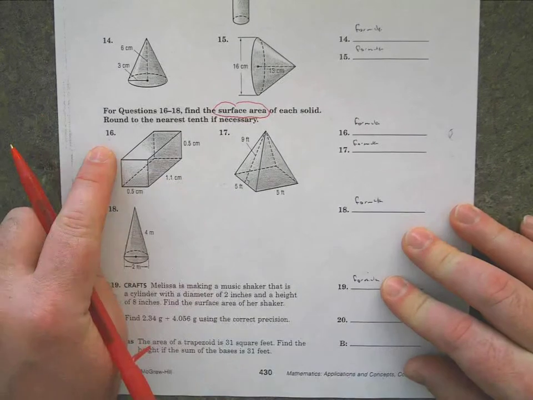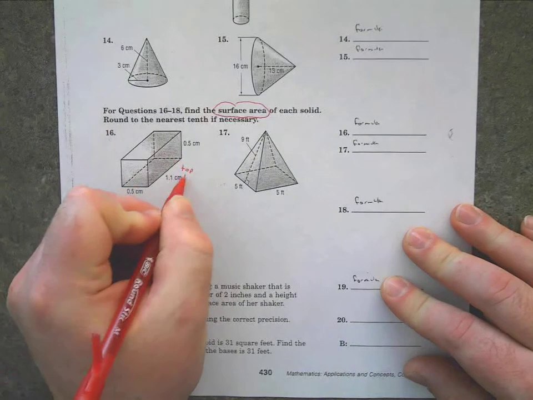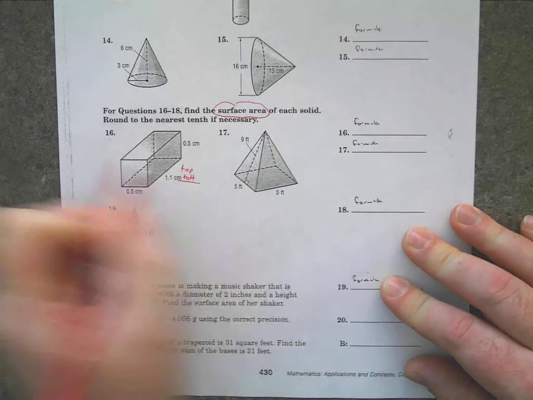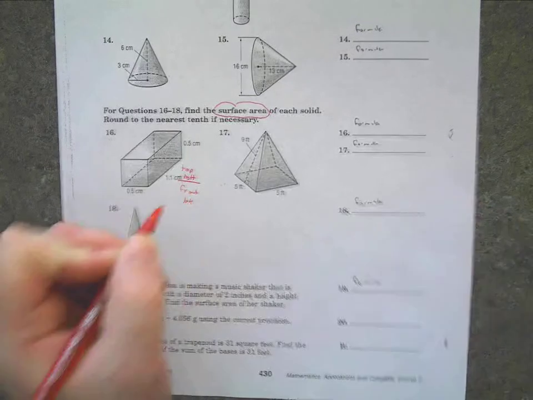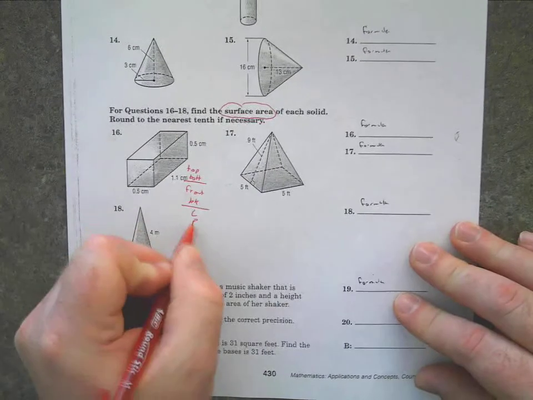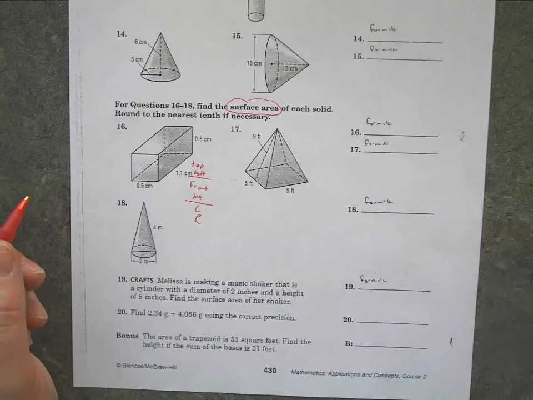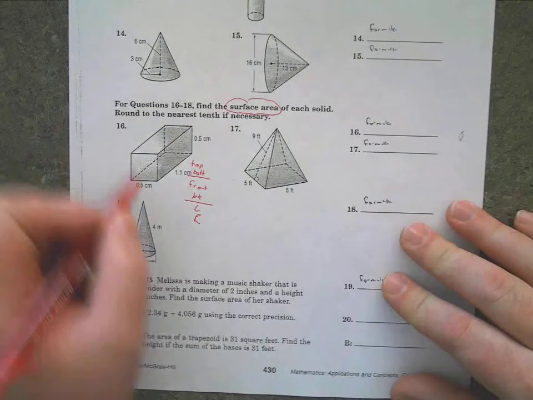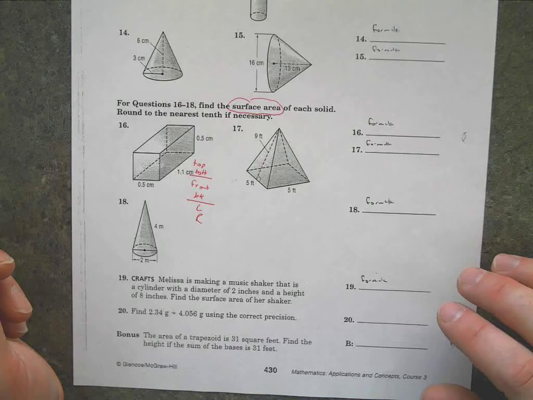Now, on here, 16 is a rectangular prism. I want you to think of a top and bottom. I have a front and back, and I have a left and right. Top and bottom, I have. Who wants to tell me the dimensions of the top and bottom? What's the dimensions of the top and the bottom?